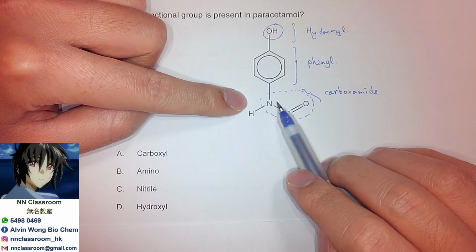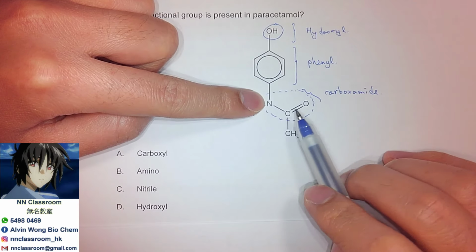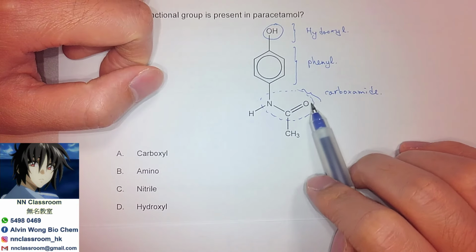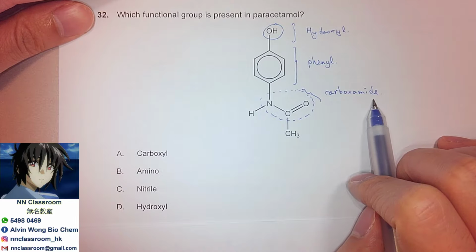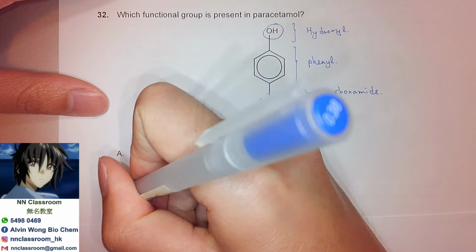And the N, is it going to be just an amine? No, because it's linked to the C double bond O. So this is a collection. We call it carboxyamide. If you understand that, then you should first point out the answer is D.